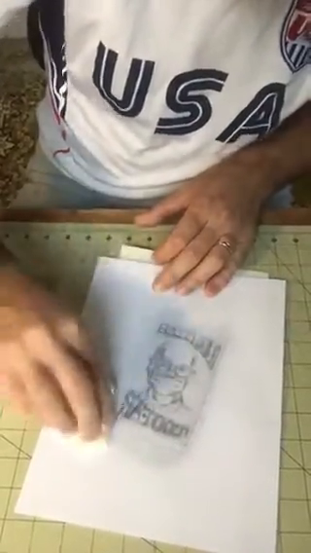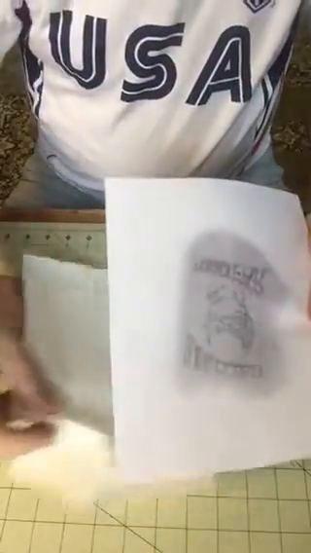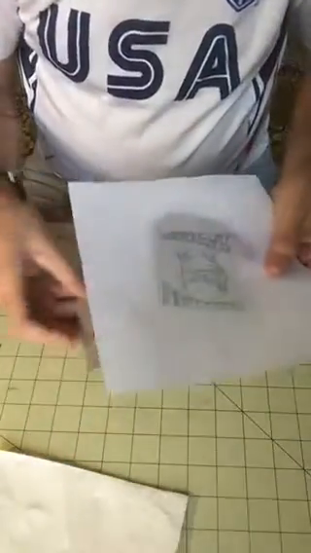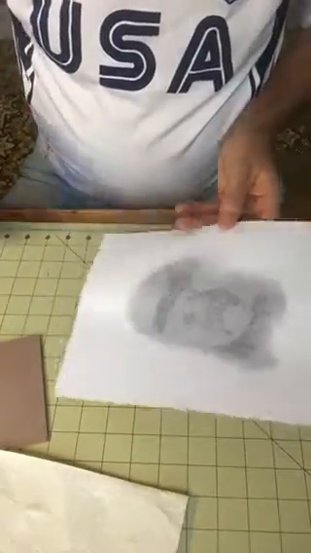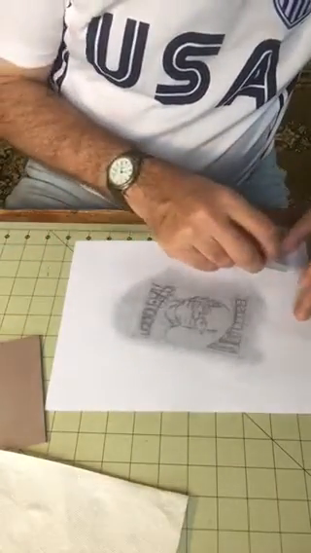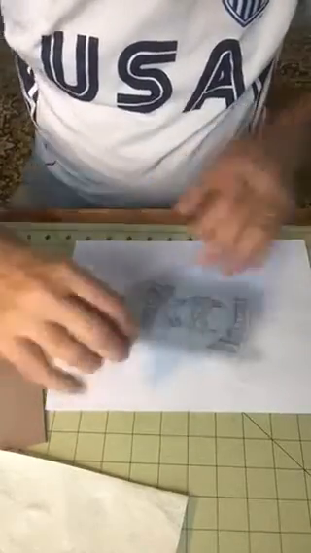Okay. So now I can see the image backwards and forwards. Okay. That allows me to very easily transfer it to the block. So I'm going to do exactly what we did before. I'm going to cut some of this excess paper off of here.